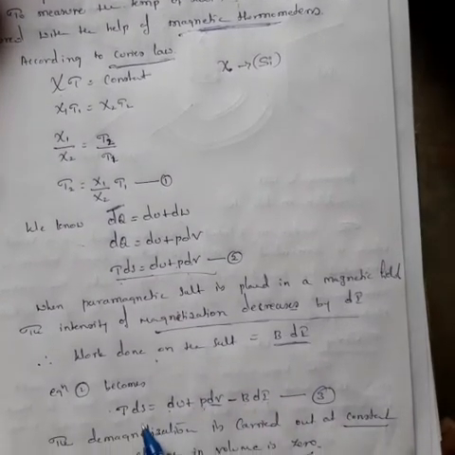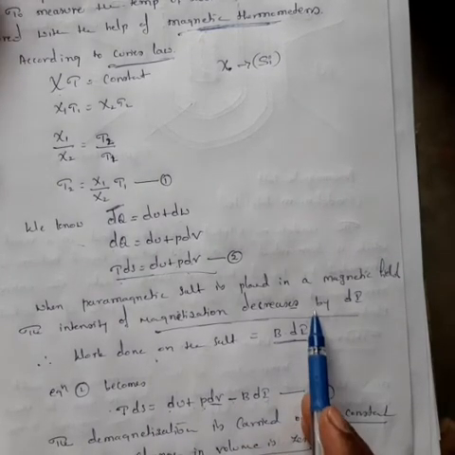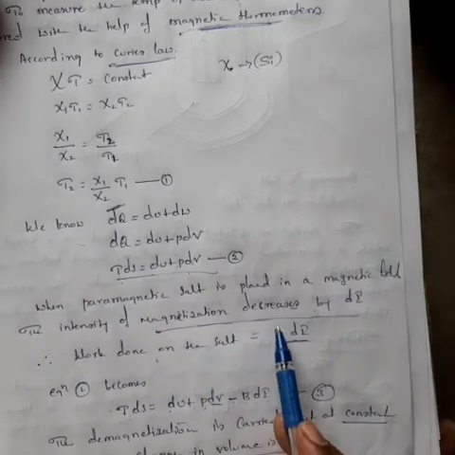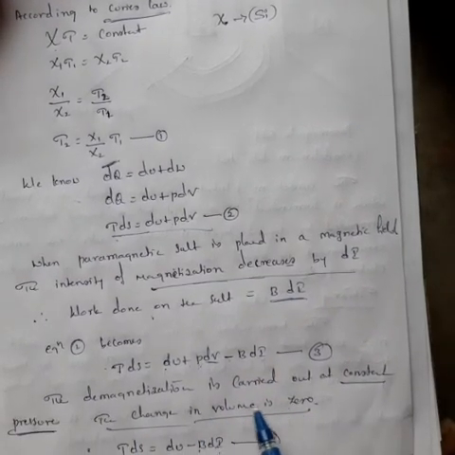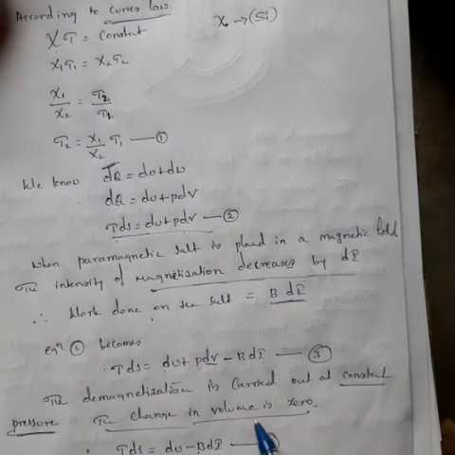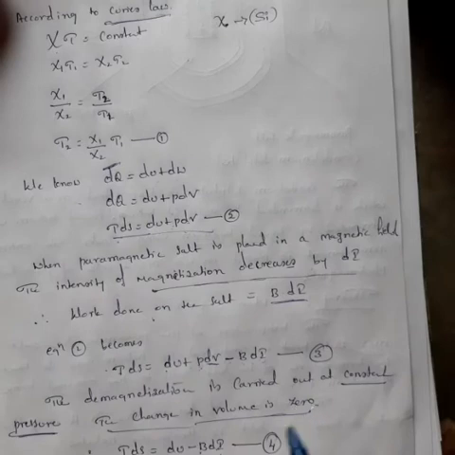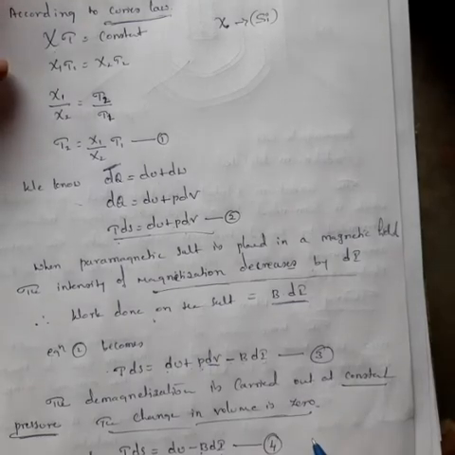Now the expression becomes TdS equal to minus, because of a decrease in intensity of magnetization. The magnetization is carried out at a constant temperature, therefore the change in volume becomes 0. There is no change in volume. Therefore TdS is equal to dU plus B into dI, equation number 4.